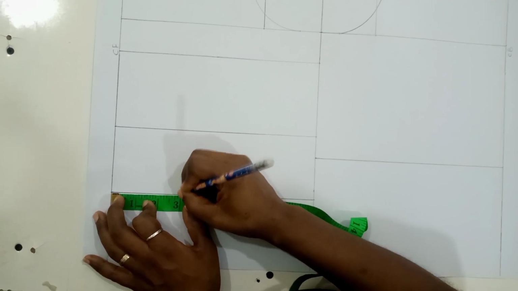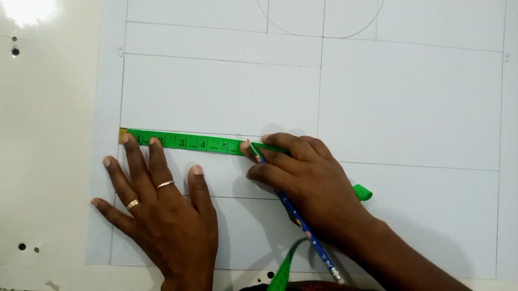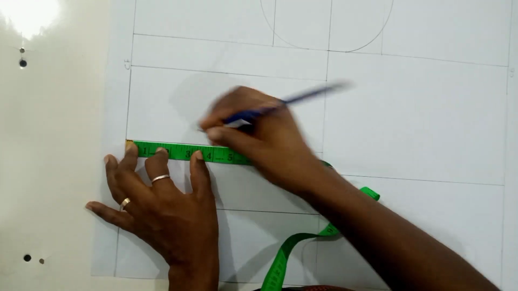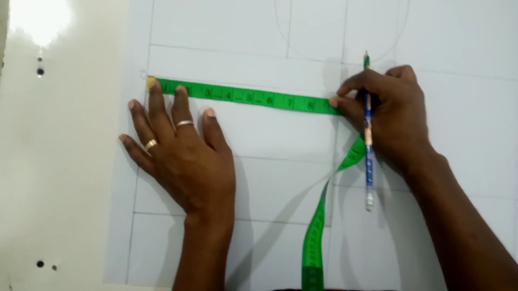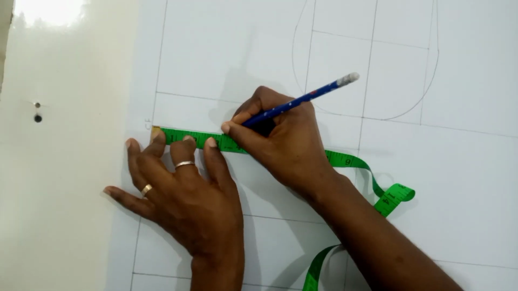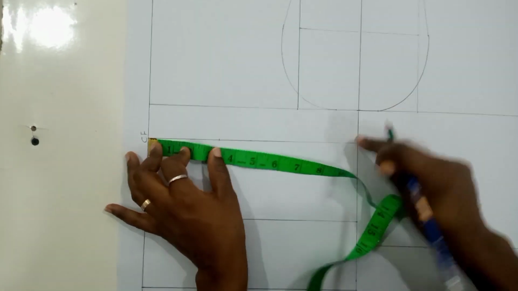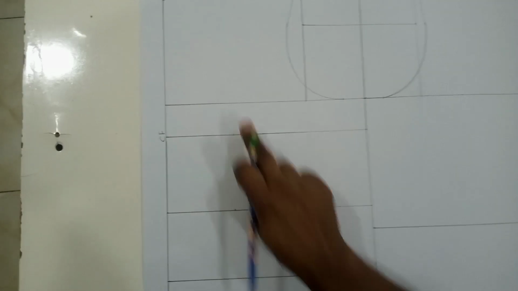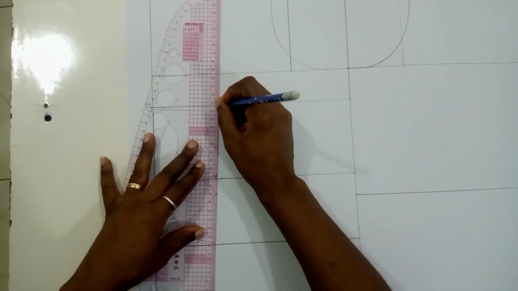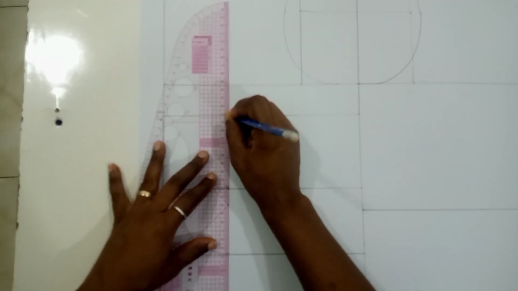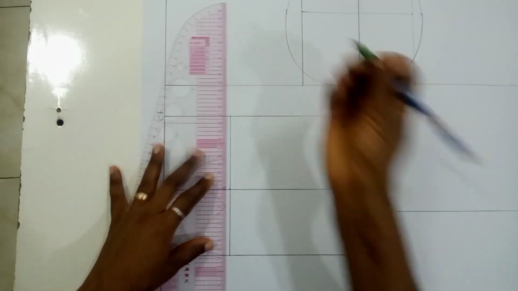So you enter 3 here. On your waistline, you enter 3 on your under bust line, and then you enter the same 3 on your bust point line. For your front pattern, you don't mark your nipple point measurement on your chest line.